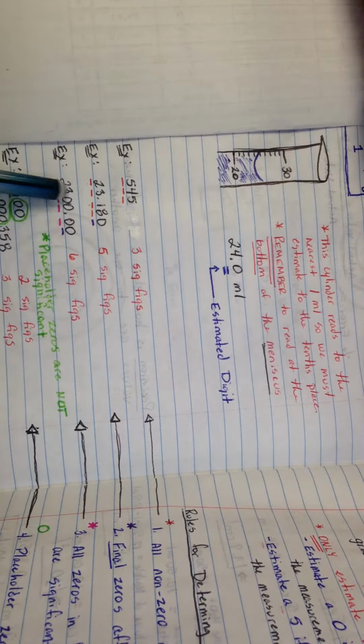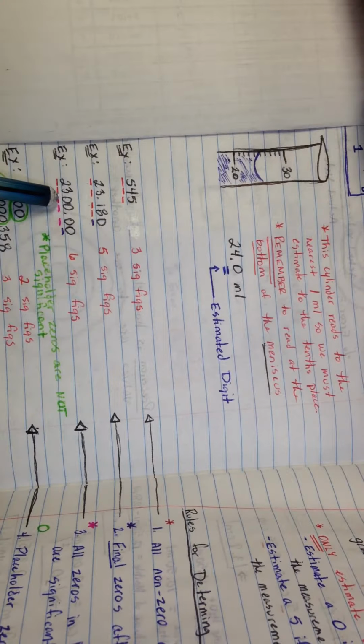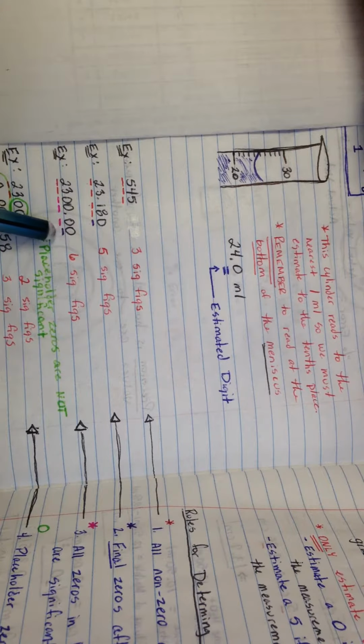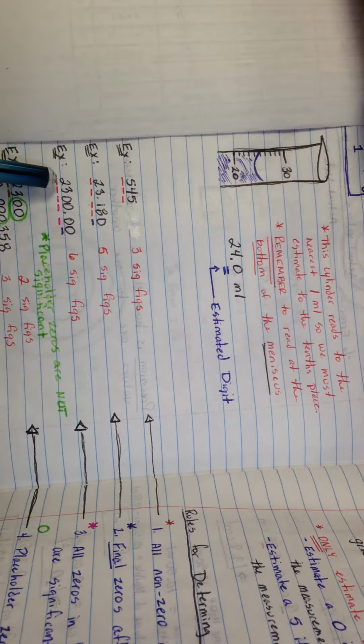These 3 zeros in the middle now are zeros in between significant figures. They're in between the 3, which is significant, and the last final 0, which is significant. So rule 3 says that they are also significant. So in this case, we have 6 significant figures.